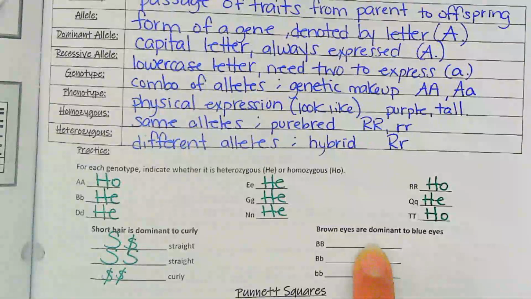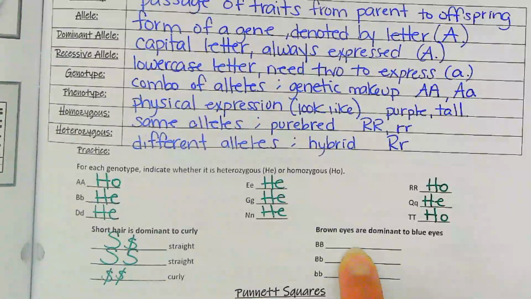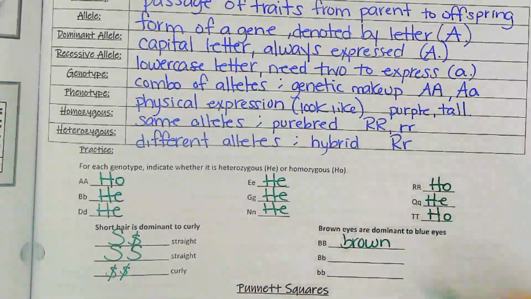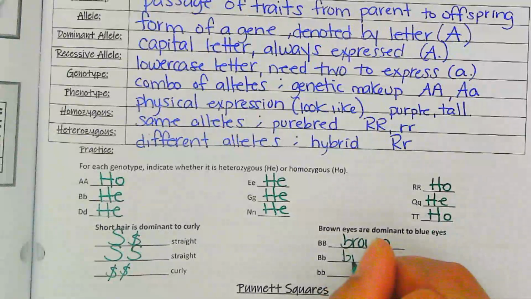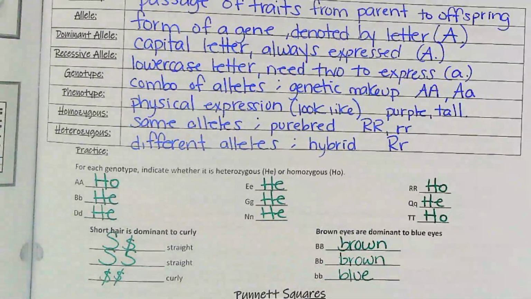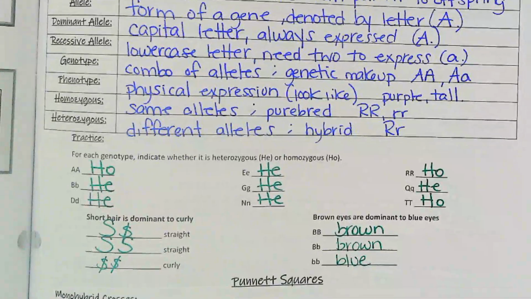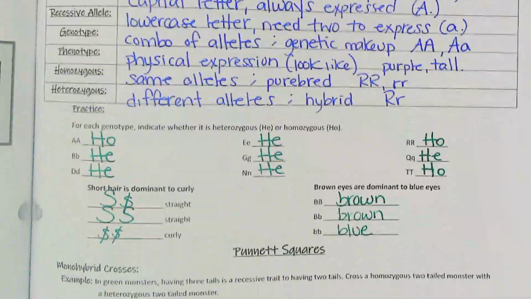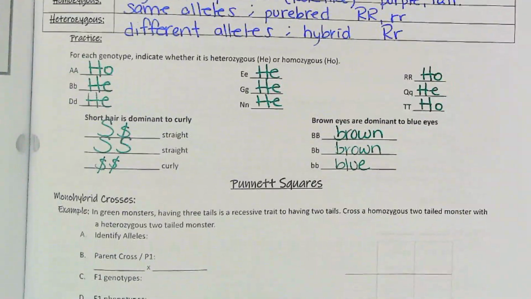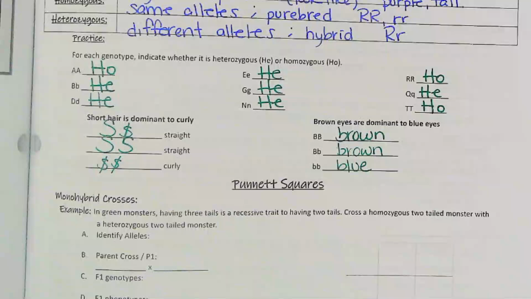If I said brown eyes are dominant to blue eyes, capital B would give me what color? Brown. Capital B lowercase b would give me brown. And two lowercase would give me blue. Easy, right? Remember that? This one was easy. So on to our Punnett squares. Monohybrid crosses is when I have one trait and the dominant overpowers everything else.